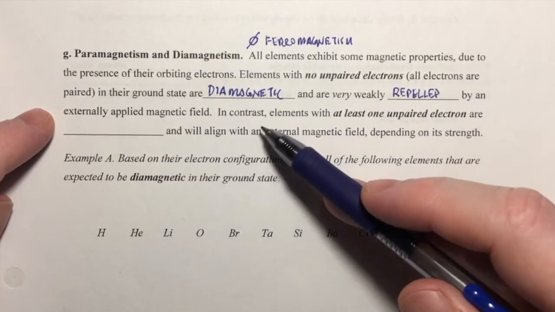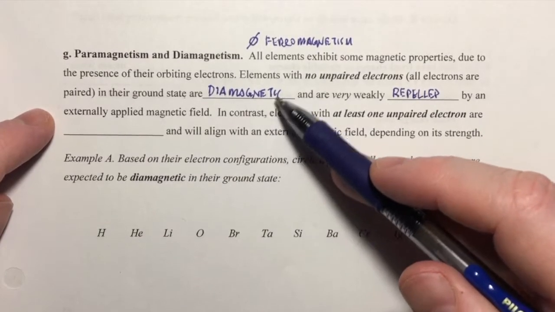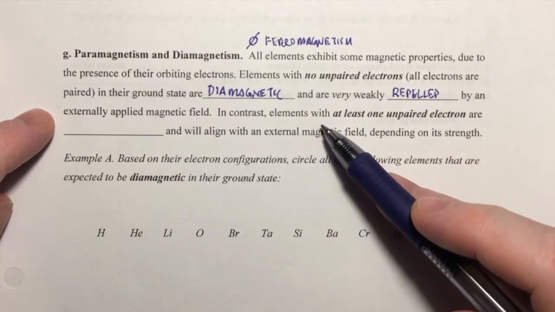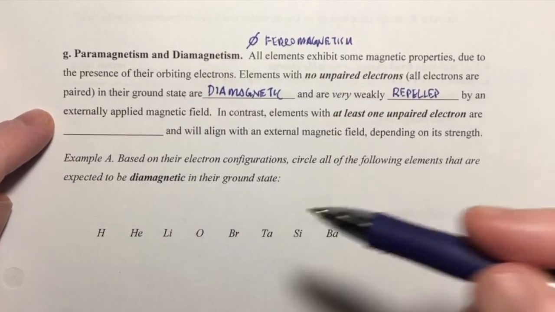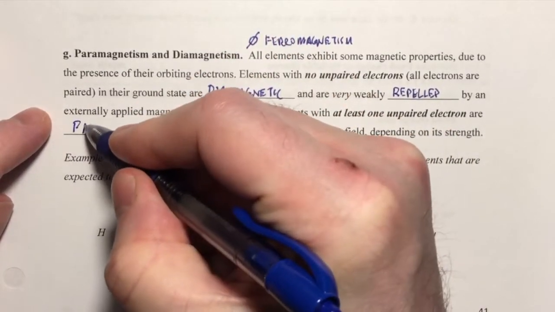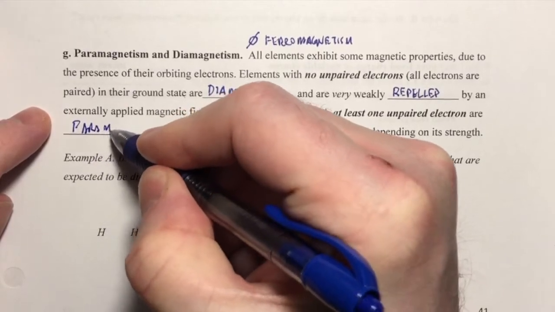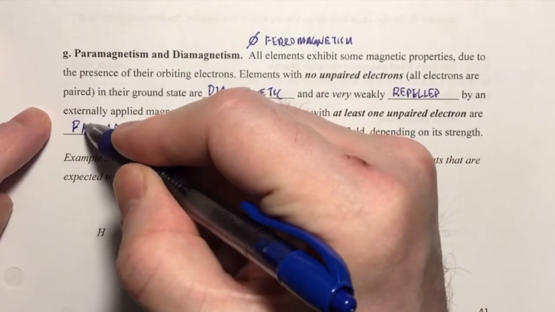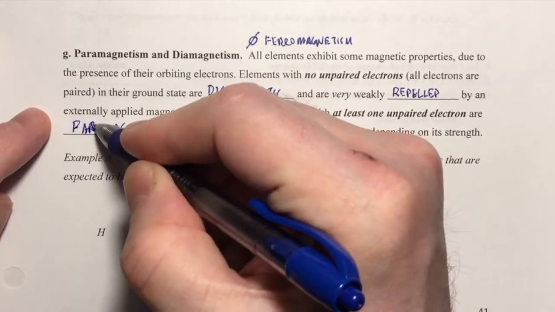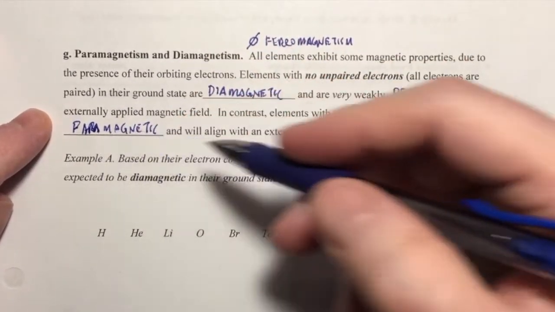In contrast to diamagnetic, where every electron is paired up, elements that have at least one unpaired electron are called paramagnetic. P-A-R-A, magnetic, paramagnetic.